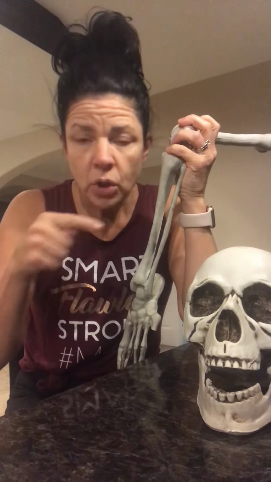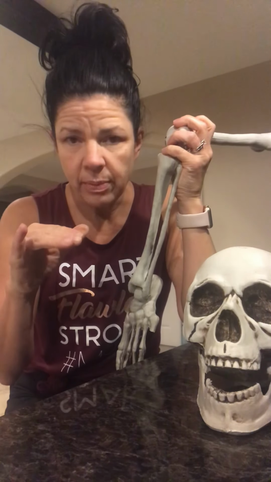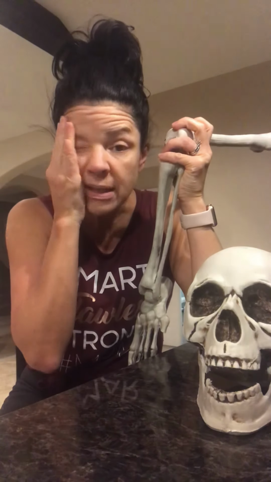Usually the outer third of the meniscus has a blood supply. The inner two-thirds does not have a great blood supply. So when tears happen in the inner two-thirds, most likely they have to go in with an arthroscopic surgery and trim away the part of the meniscus.